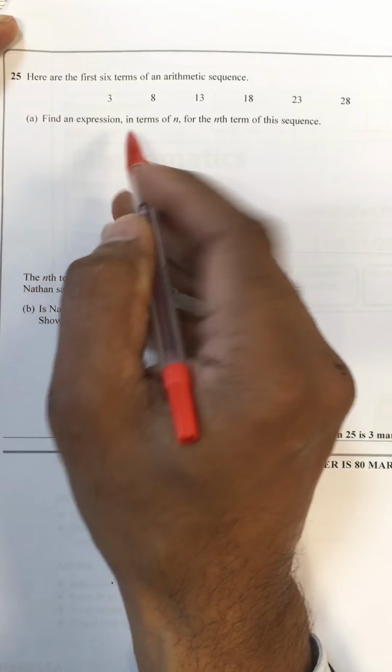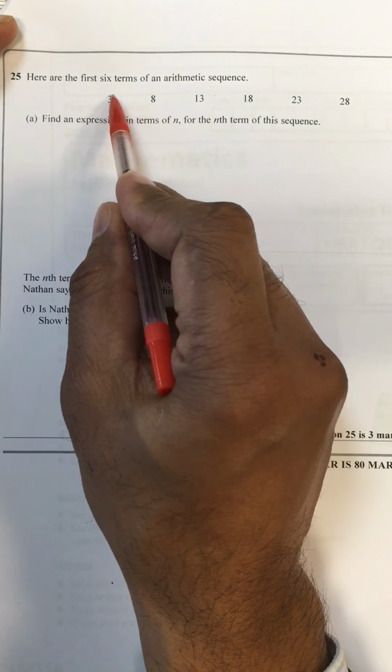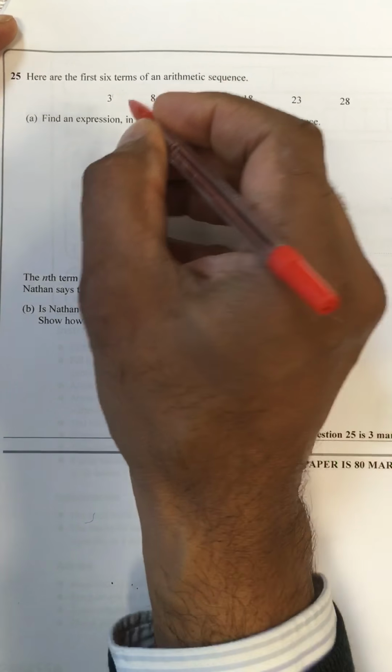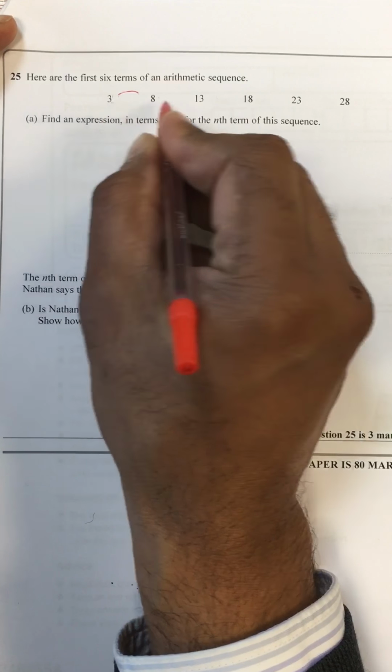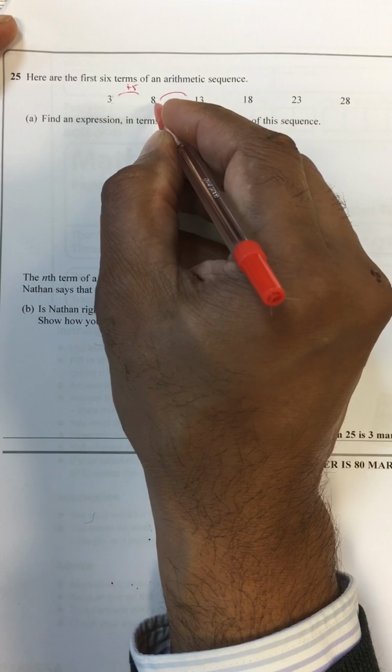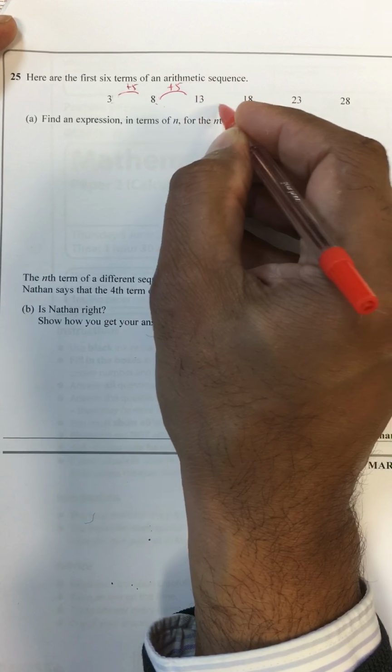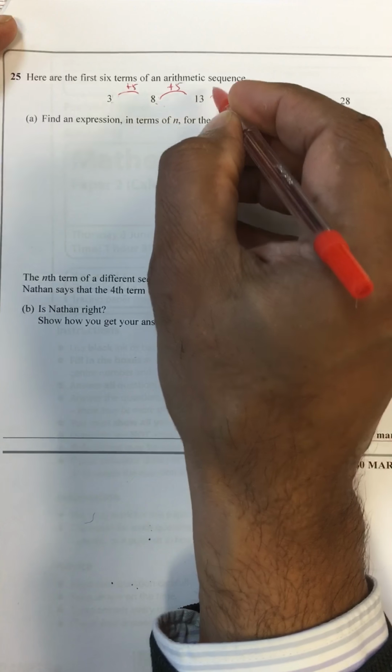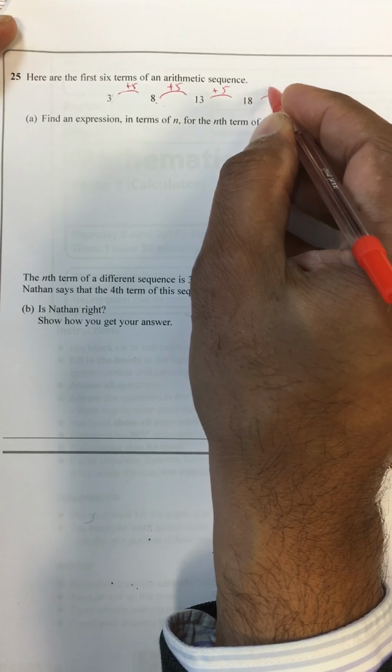Okay, to start off with this, first of all, we need to know what the sequence is going up in. So how do we go from 3 to 8? We add 5. How do we get from 8 to 13? We also add 5. And it follows through, as it's a linear sequence, we're adding 5 each time.